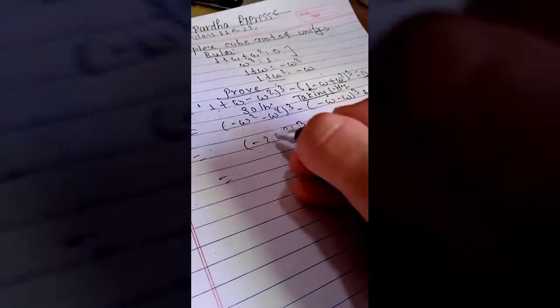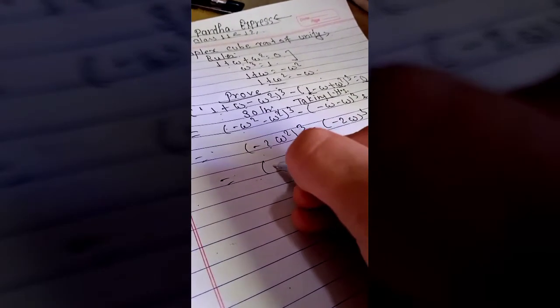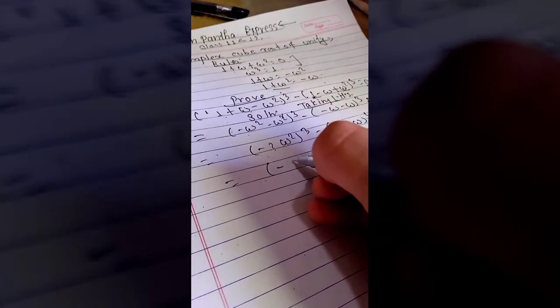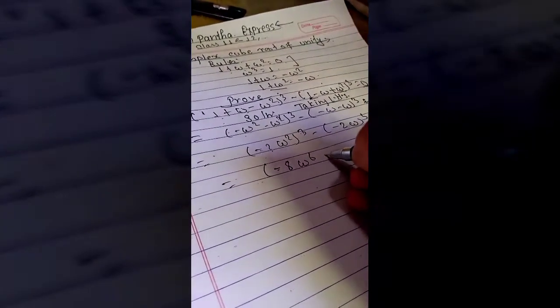2 to the power 3 is equal to 8, and since the power is an odd number, the sign is minus, so minus 8 omega 6, and the other term also gives plus 8 omega cube.